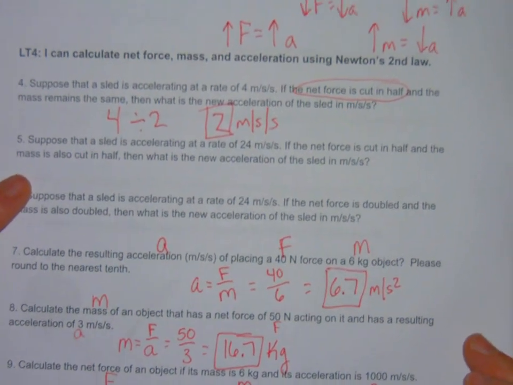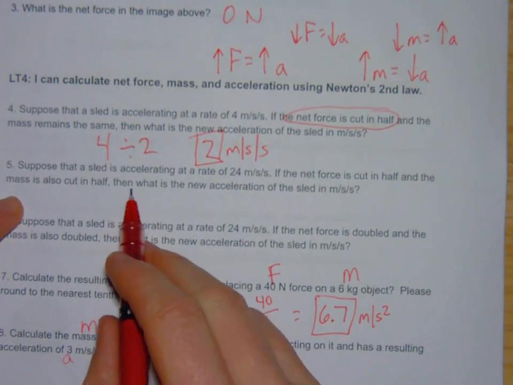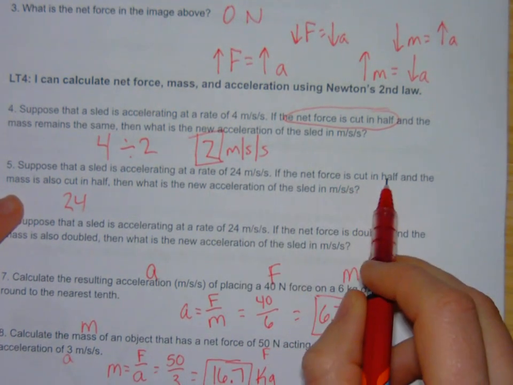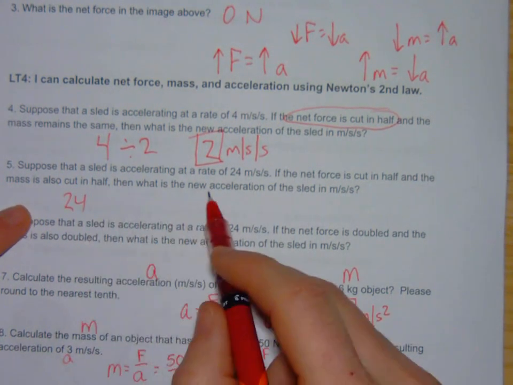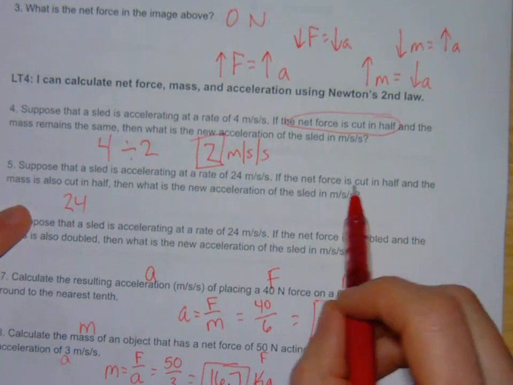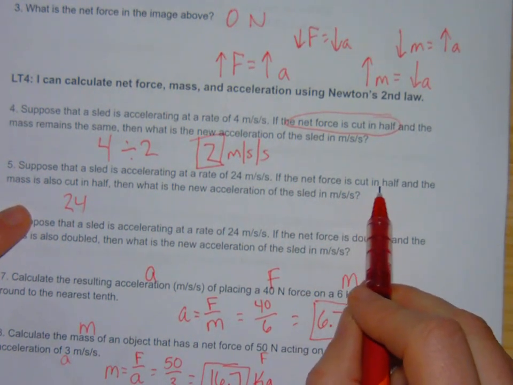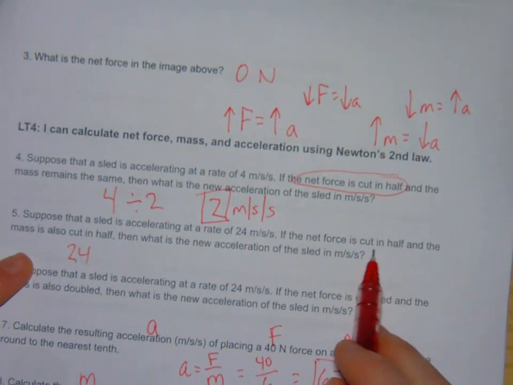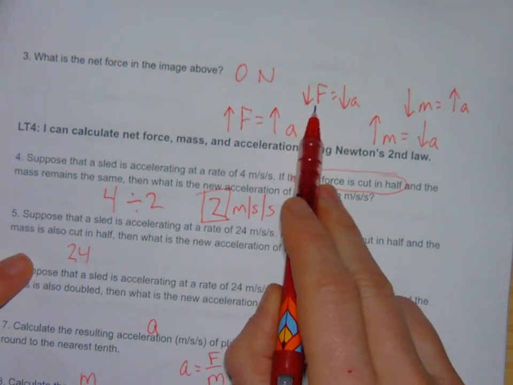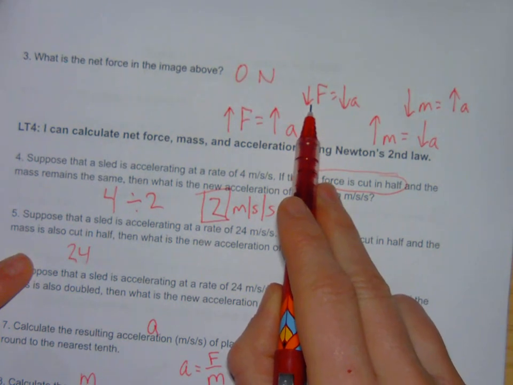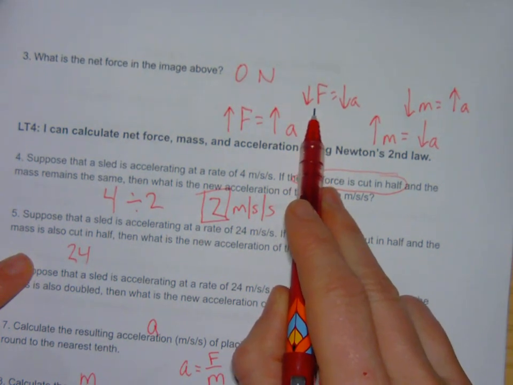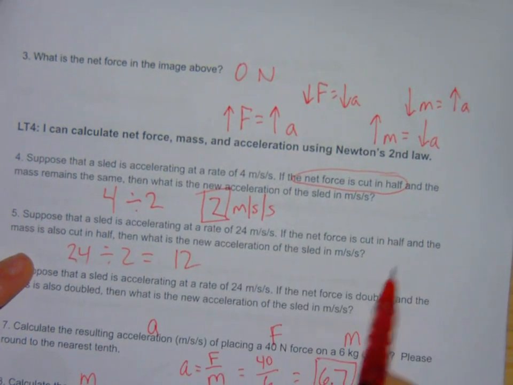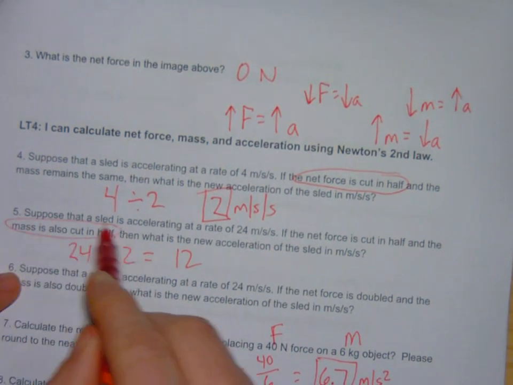So number 5, a sled's accelerating at 24. That's our original. Net force is cut in half. Mass is also cut in half. What's the new acceleration? Step by step here. Net force is cut in half. If I pull less hard, my acceleration goes down. So if I pull by a factor of 2 less, half, right? Factor of 2. I'm going to divide it by 2. I'm at 12. But the mass is also cut in half.